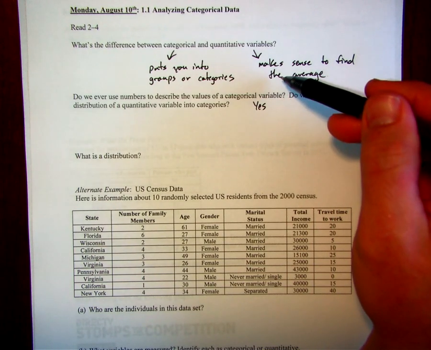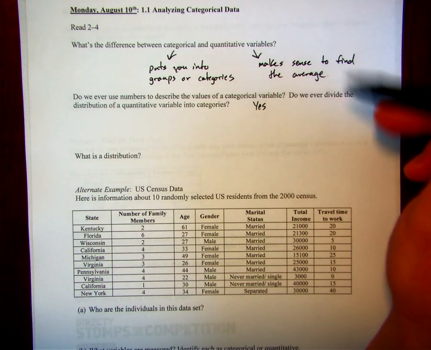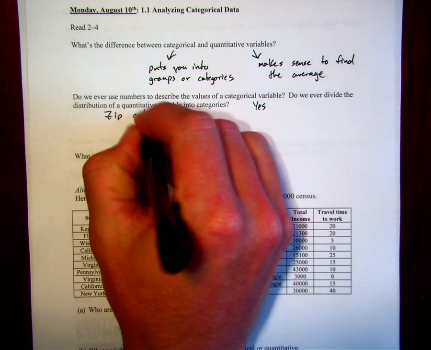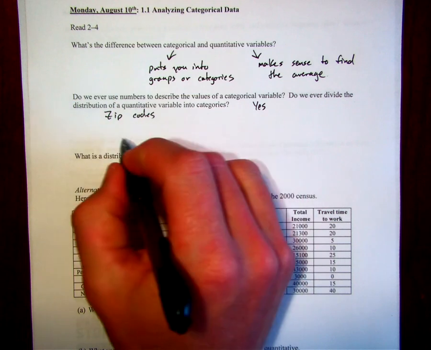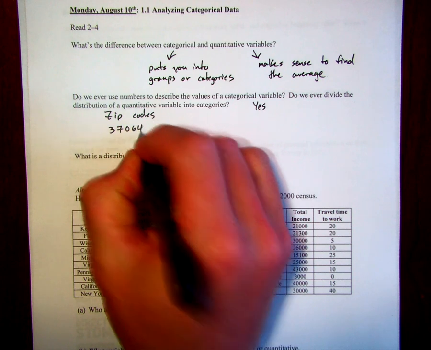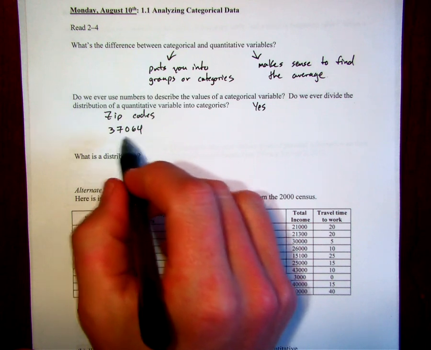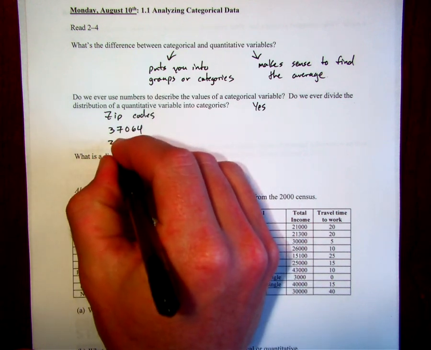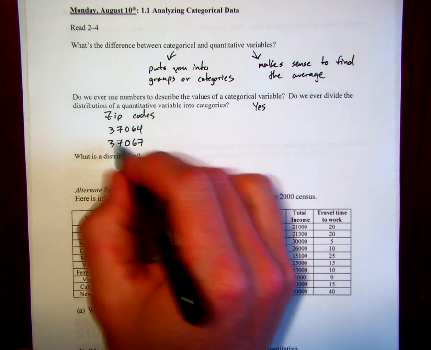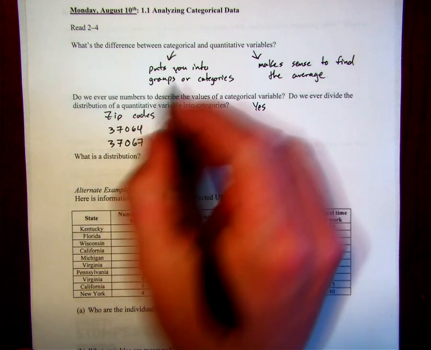Well, your zip code puts you into a category, right? So if you live in 37064, that puts you into Franklin. So that is a categorical variable that uses numbers to put you into a category. Does it make sense to find the average zip code in this area? No, because that wouldn't make sense. Some people might have the 37067 zip code. To find the average zip code would mean absolutely nothing. Okay, so you can use numbers to put you into a category.